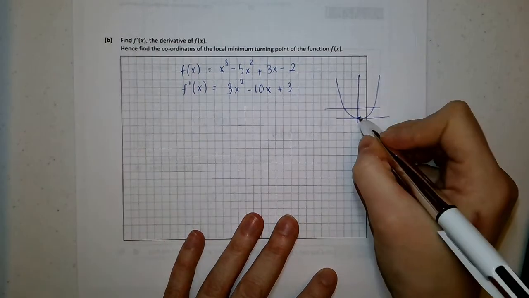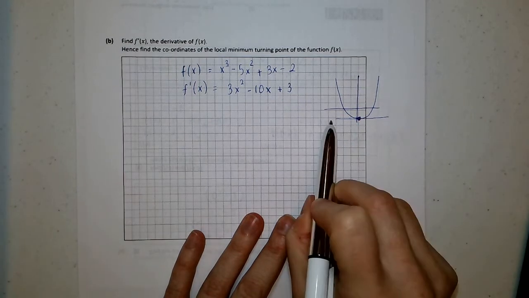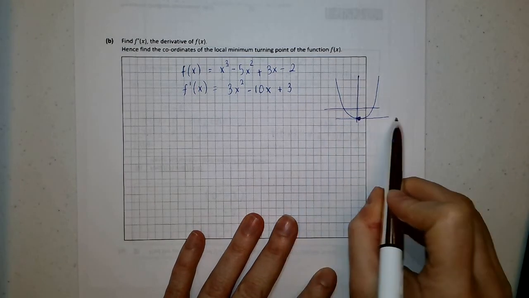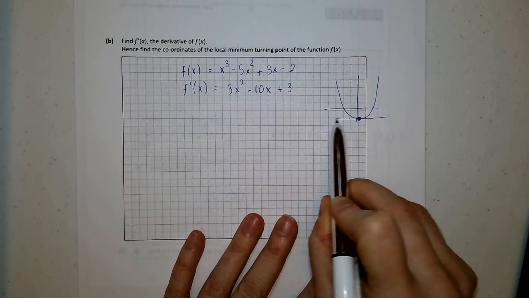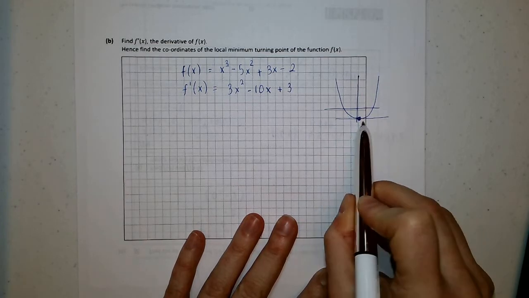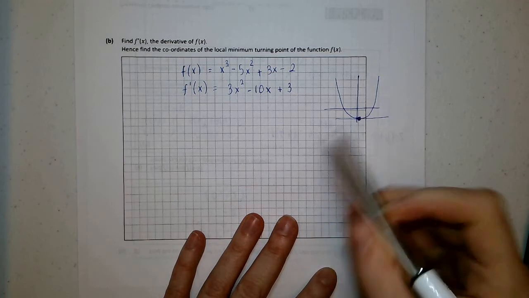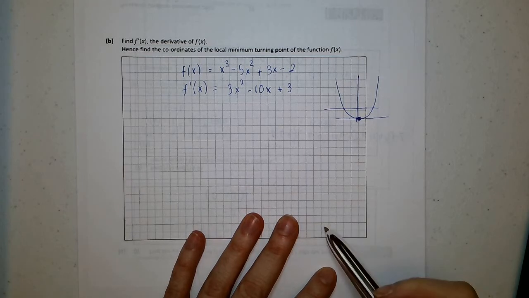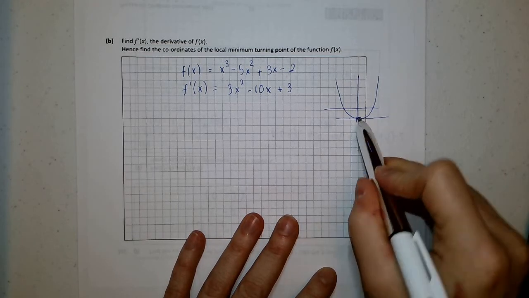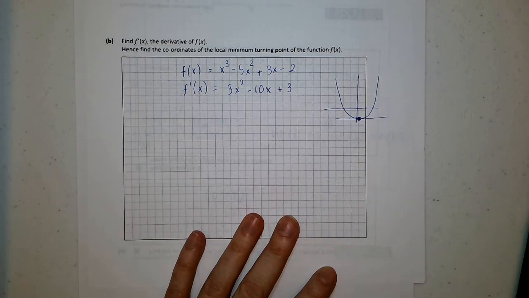If we make a line, a tangent to the curve at this point, the slope of that line is actually 0. It's not increasing or decreasing. When we differentiate a function, we find the slope of the tangent to the curve at a given point. So when that slope is equal to 0, that is our minimum turning point.